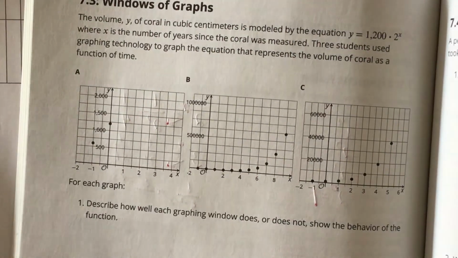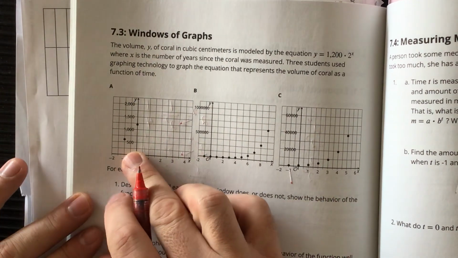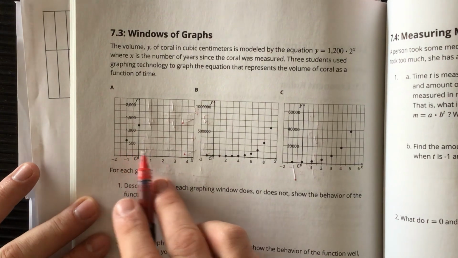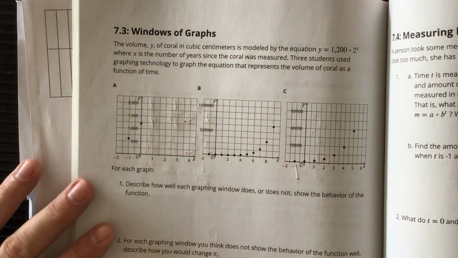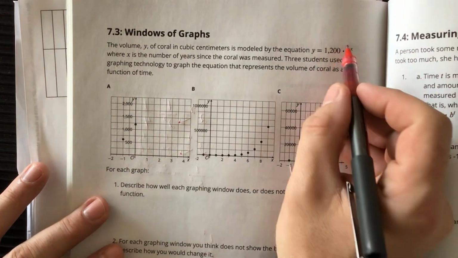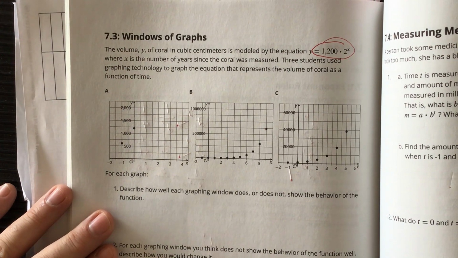All right, question 3. The only thing I want you to be aware of for number 3 here is how different y-axes can vary your graph and change what it looks like. Look at the y-axes on this one compared to this one, compared to this one. Well, if you look at the equation, they are all graphed the same. Which one do you think did the best?